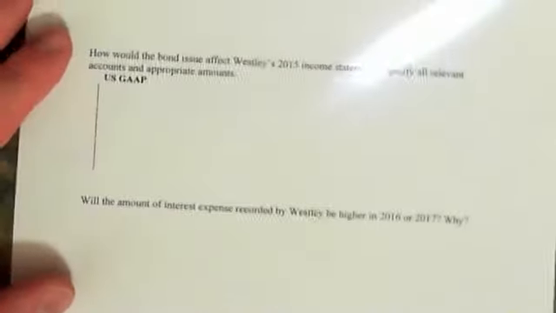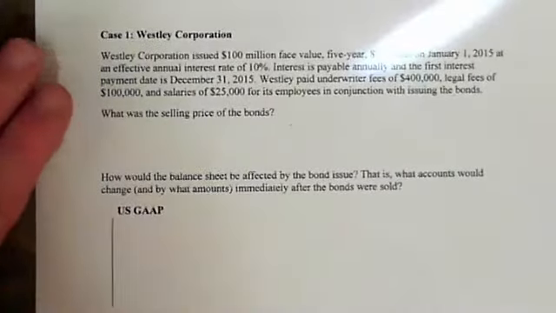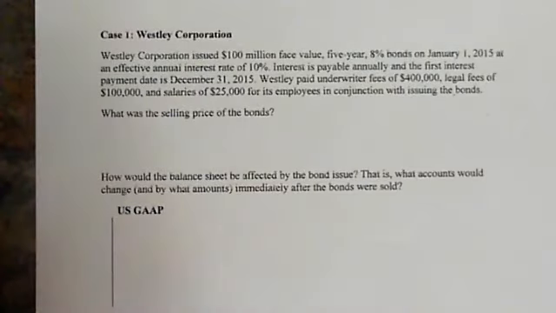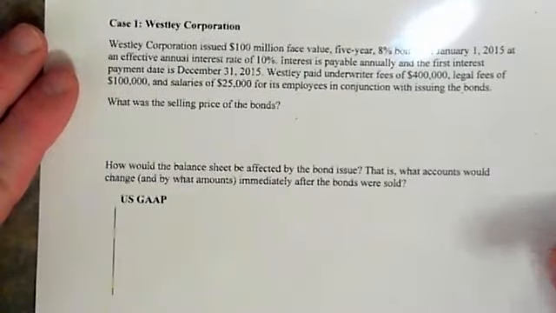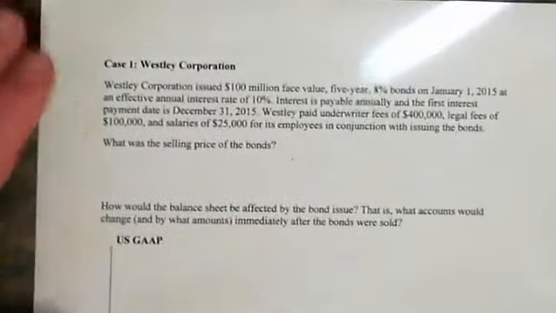I want you guys to go through Wesley Corp before class. It'll make you think a little bit, which is a good thing, but it'll also challenge you a little bit, to make sure you're incorporating all the stuff we've talked about so far. It does have issue costs.